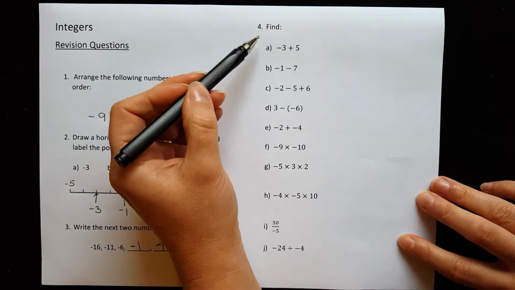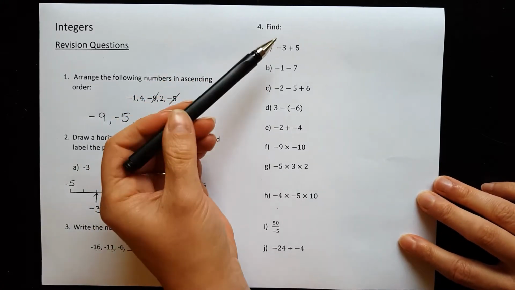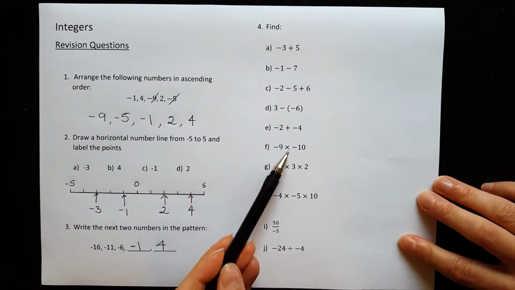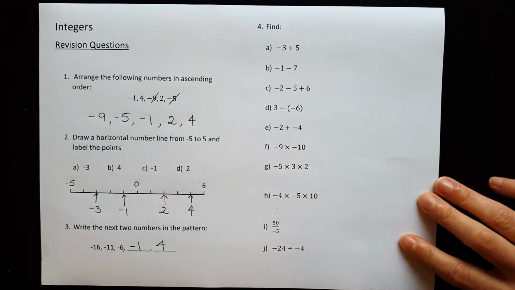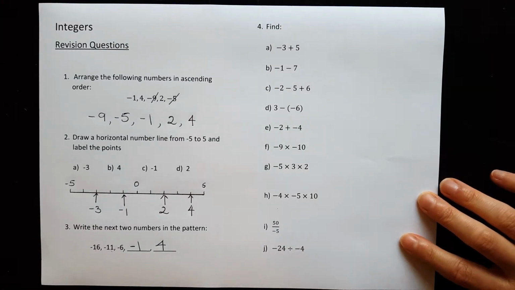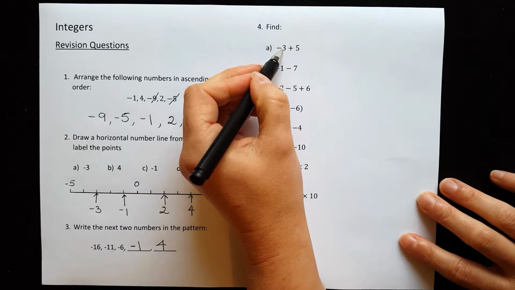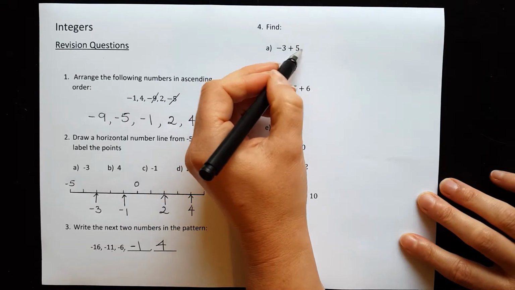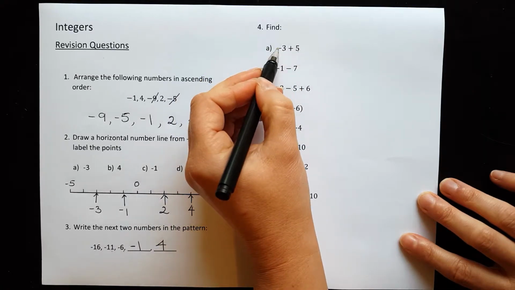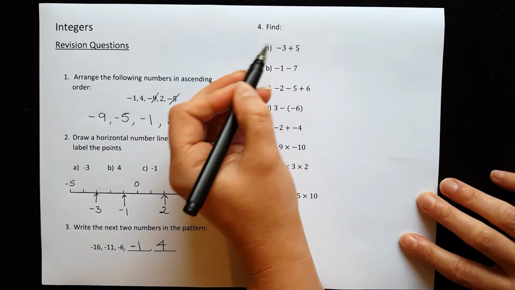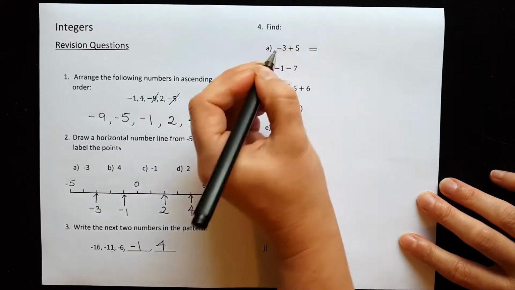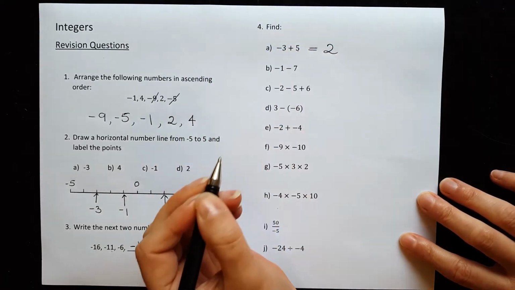Okay, in question 4, I have a mixture in here of addition, subtraction, multiplication, and division. It's important that you practice with all these operations mixed up together and you remember which rules to use when. So for A, I have -3 plus 5. So this is using the number line. You start at -3. I want to add on 5, so jump up 5. Will take me to 2.